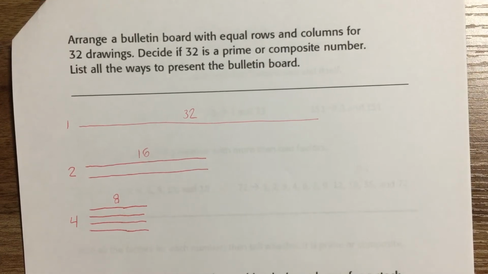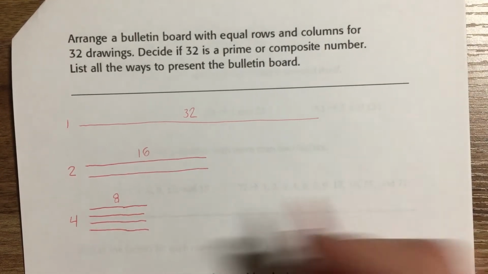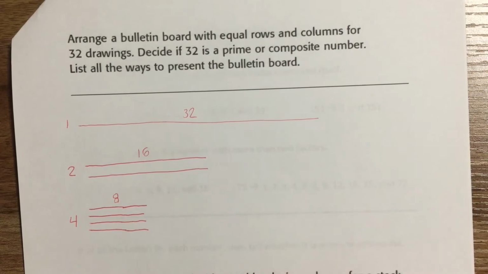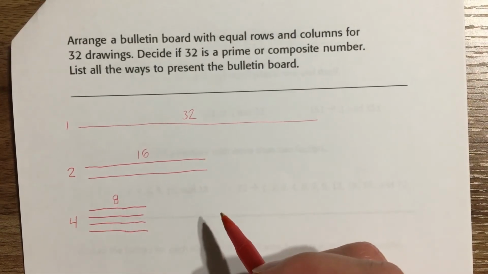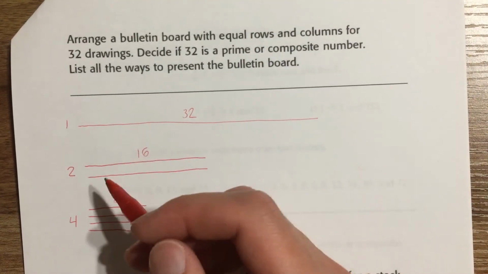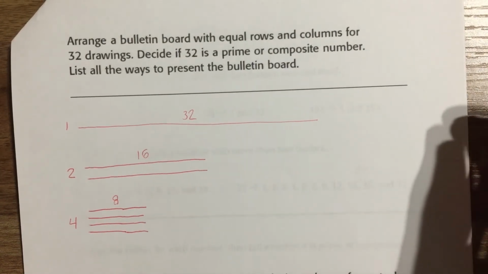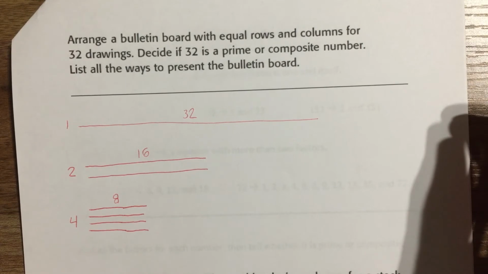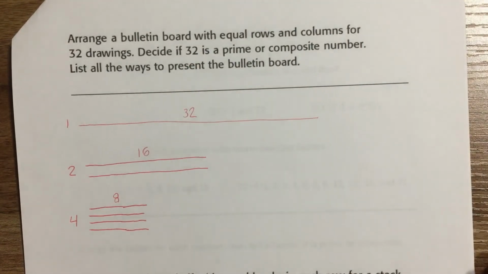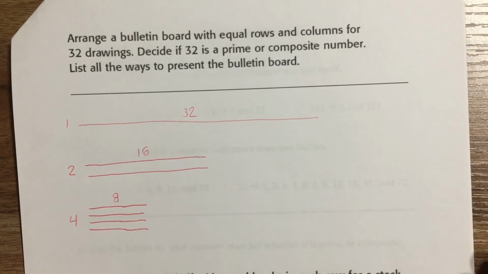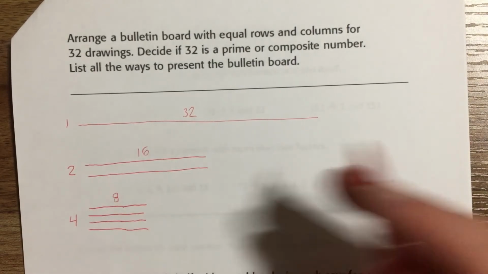And then we could just go the other direction. We could say, all right, 8 rows that have 4. We could say 16 rows that only have 2 drawings. And then we could say 32 rows that have 1 drawing in each one. So we have figured out that 32 is, in fact, well, it's got more than just 2 factors to it. It's got 1, 2, 3, 4, 5, 6 different factors. It is, in fact, composite.